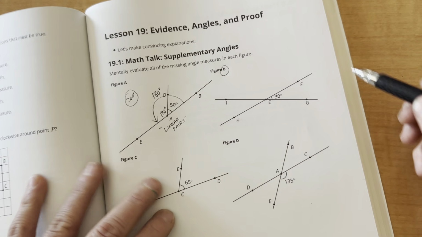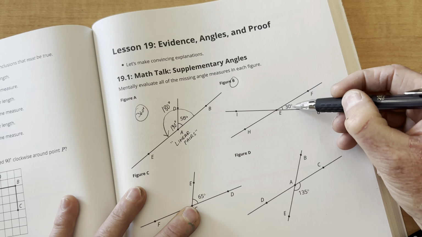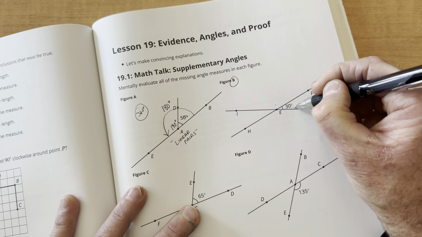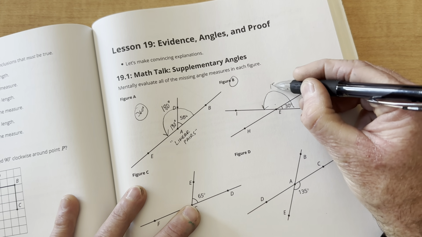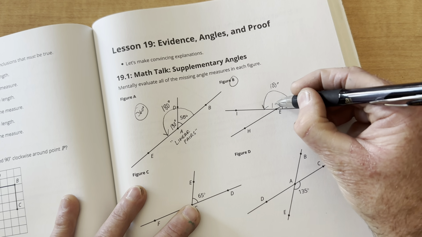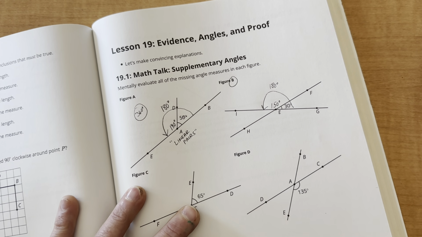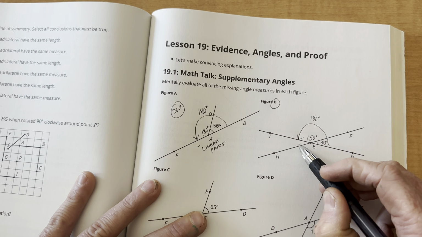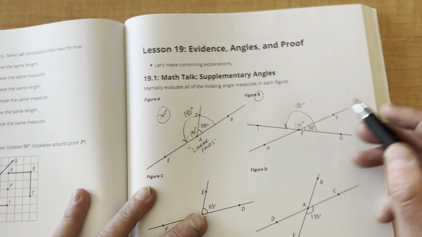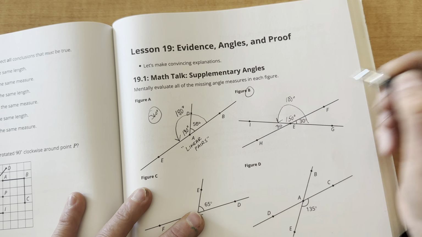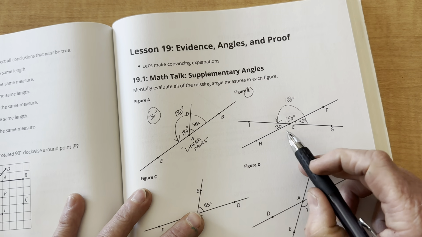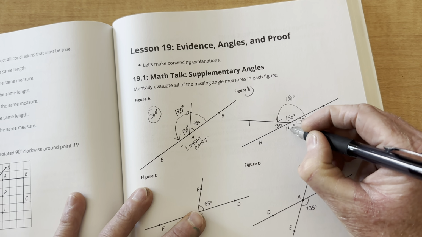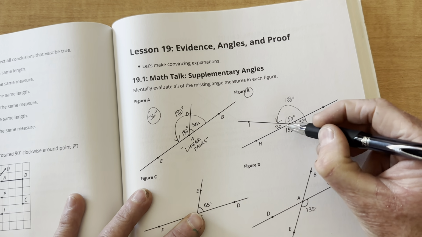Let's go to B. If you know that concept, then you know this plus this will equal 180. Therefore, this is 150. Same goes here. 150 plus this will equal 180. So this is 30. This plus this will equal 180. So this is 150, which leads us to the next phenomenon.